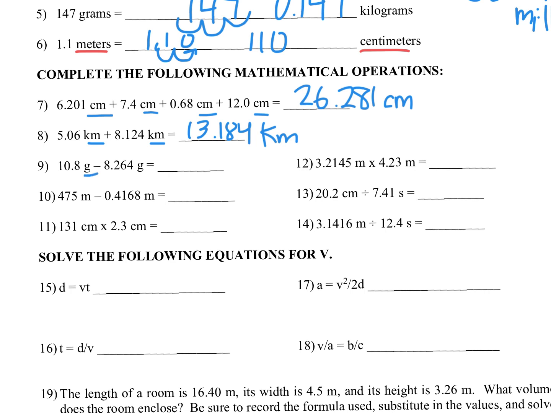Take a look at number 9, both grams. So I know my answer is going to be in grams because it's a subtraction problem. Do 10.8 in your calculator minus 8.264, and you get 2.536. No problem there. Next one is subtraction. Luckily, they're in the same units, meters and meters. Subtract them, and what do you get? 474.5832, and meters is there.